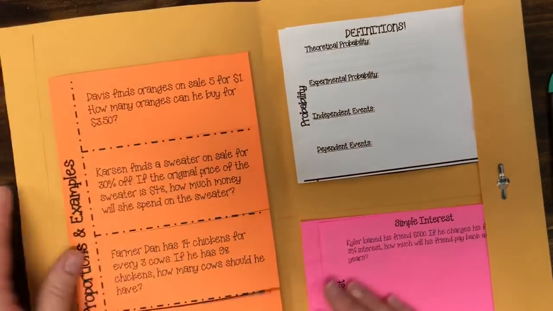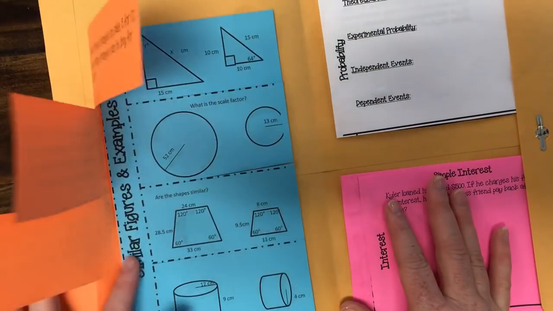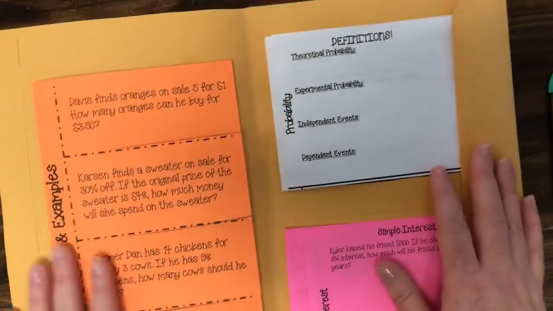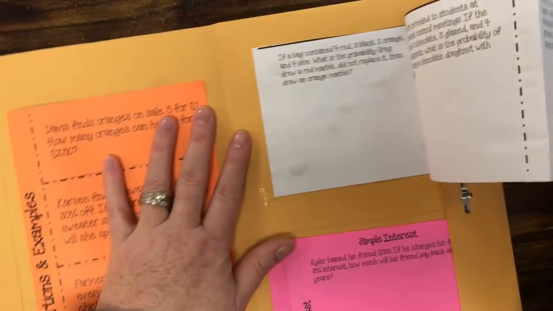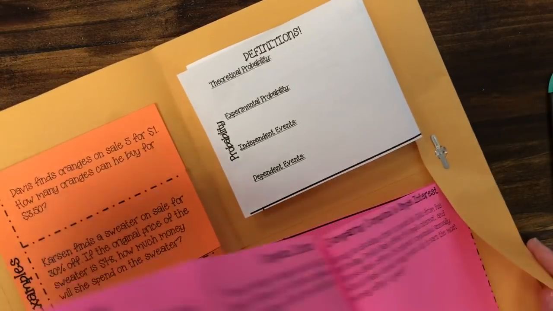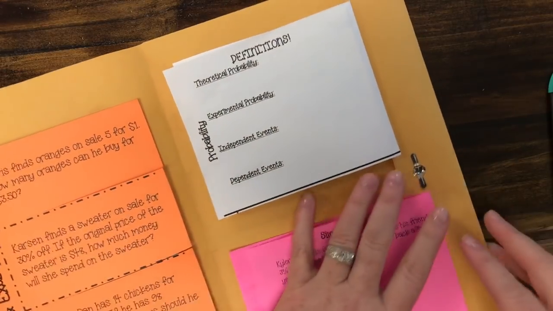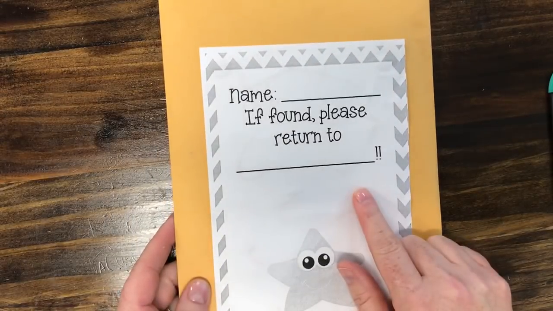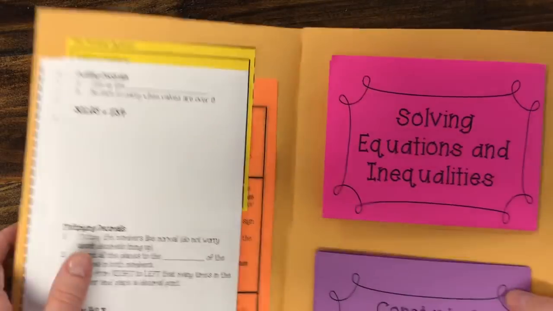And then on our other side, we should have 2 layers of similar figures and examples, and then proportions and examples. We should have definitions, which pulls out, and then simple interest, which also pulls out. And then we should have the 3 other pages inside our braided pockets, and our if found, please return to on the back.